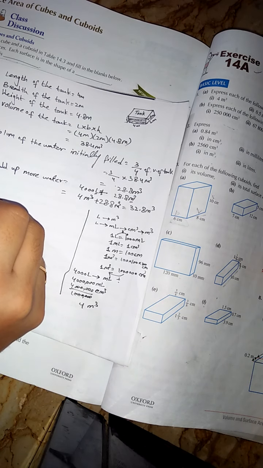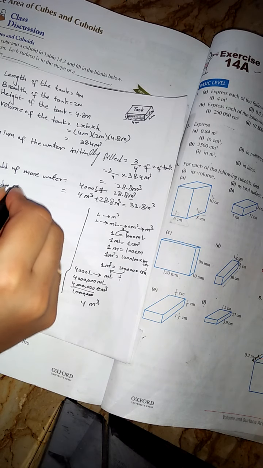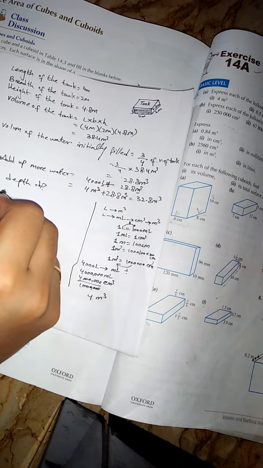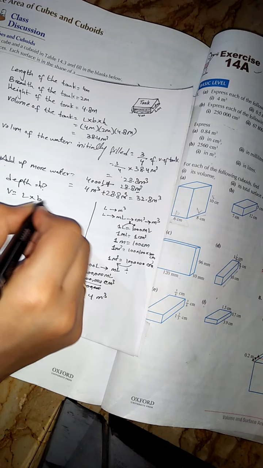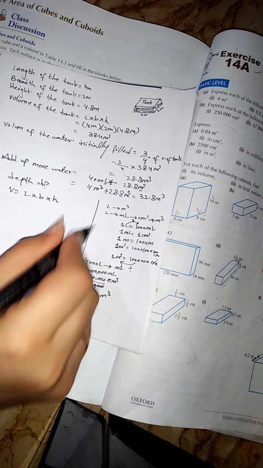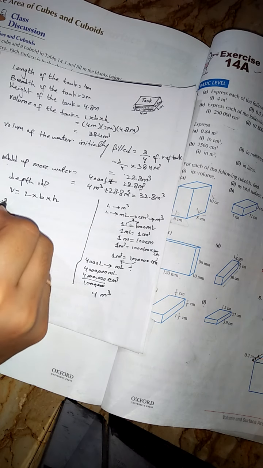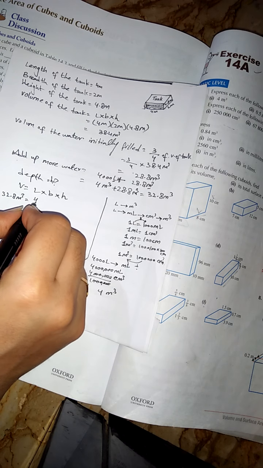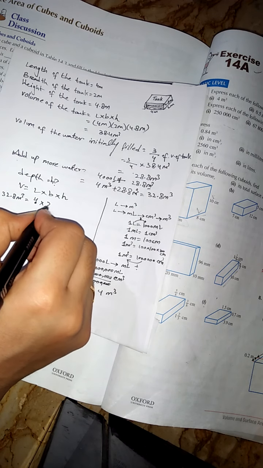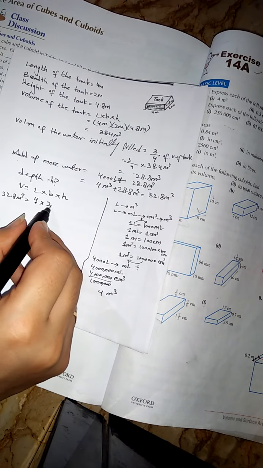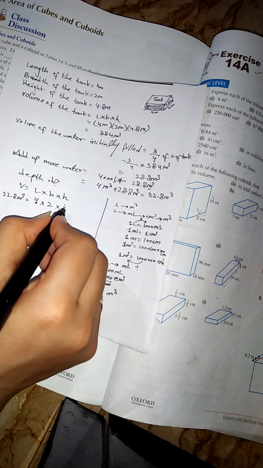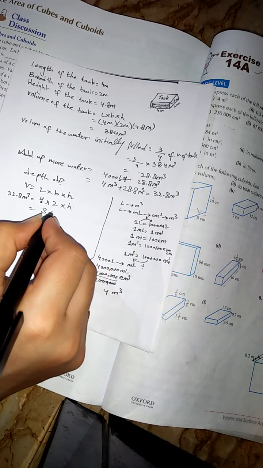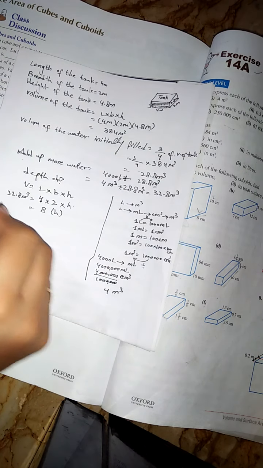So again we will use the same formula for the depth or height. Volume is equal to length multiplied by breadth multiplied by height. Volume is 32.8 meter cube. Length is 4 because that will not change. Breadth is also not going to change, it will be the same, 2 meter. We have to find out the height or depth of the water. So I'm going to multiply these two first and h will remain over here.